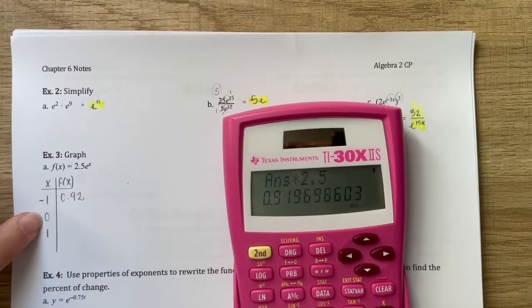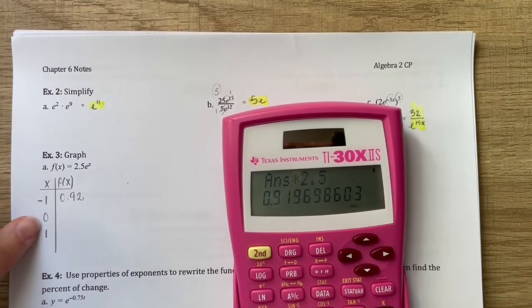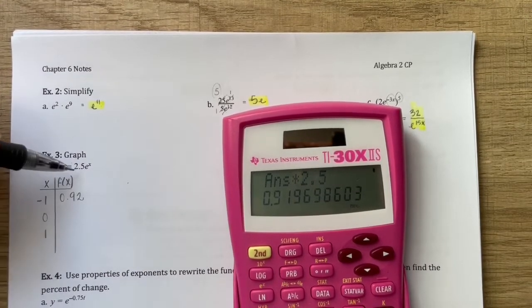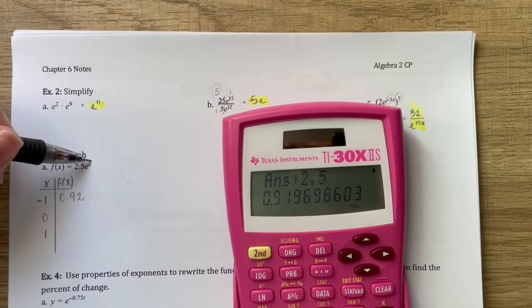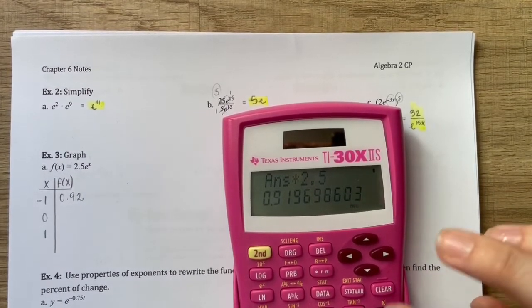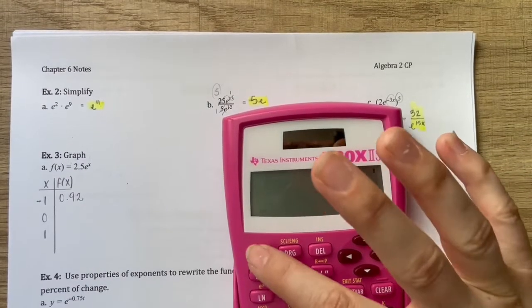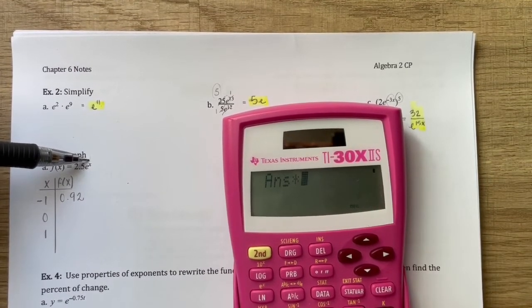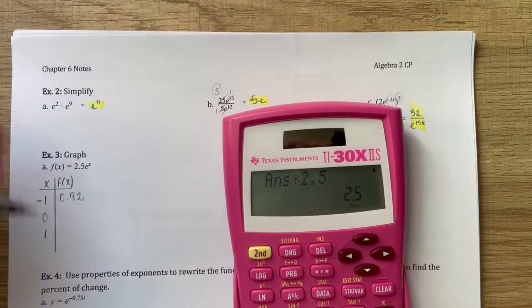And then if I input x equals 0, so if I raise anything to the 0 power, the whole thing becomes 1. So e to the 0 just becomes 1. 1 times 2.5 becomes 2.5. If you're not super comfortable with that, you can still do that in a calculator. So second ln, e is being raised to the 0 power for x. And then now I get 1 times 2.5, so 2.5.